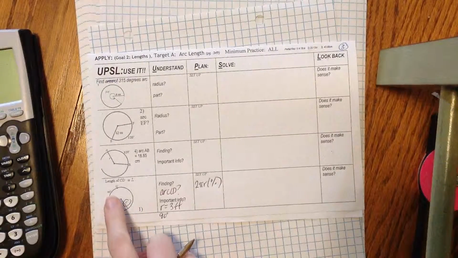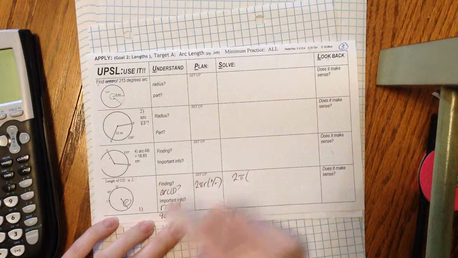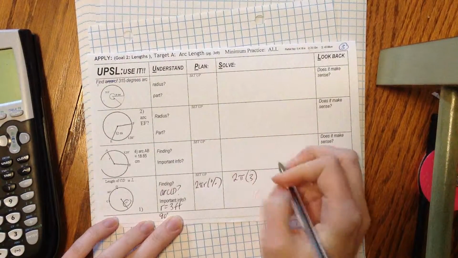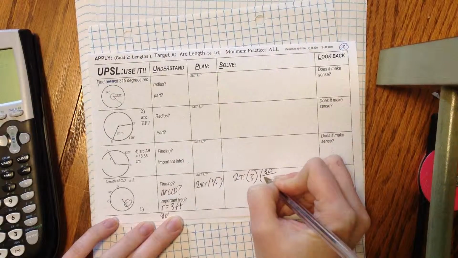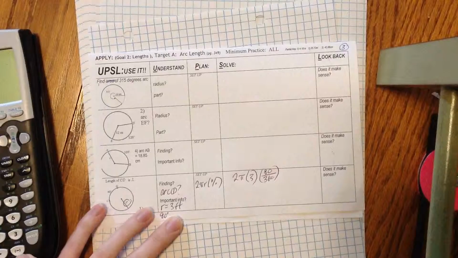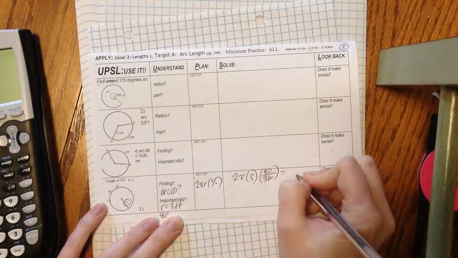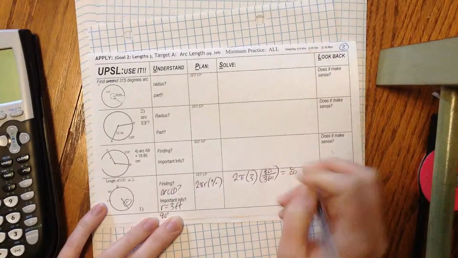So let's see here. So 2 pi times the radius is 3, and times it by the percent, and we know the percent is 80 degrees out of the total in every single circle, which is 360 degrees. And that would give us the length. And I'll put length CD.